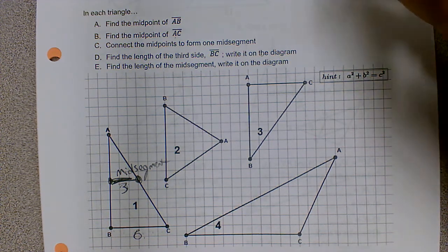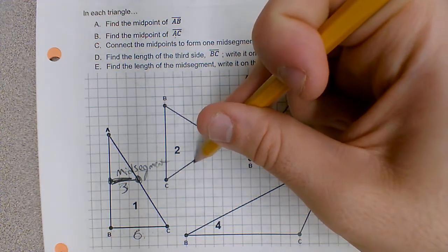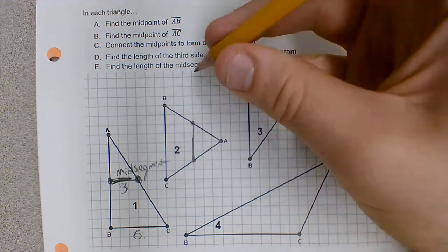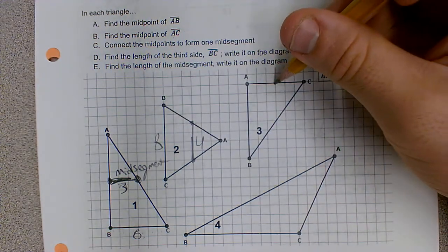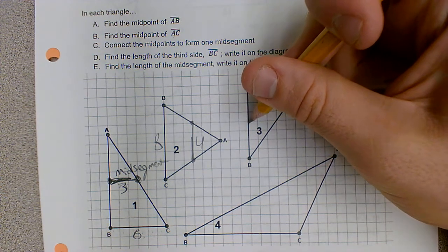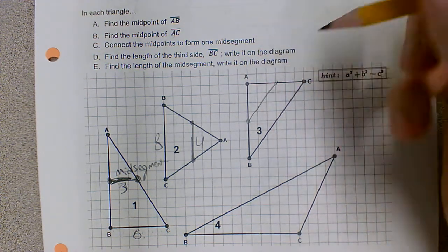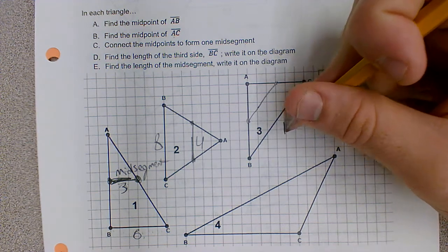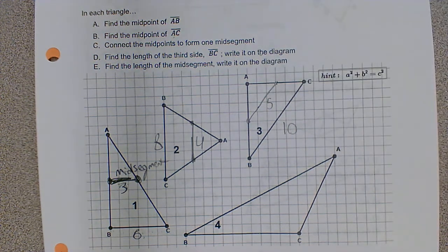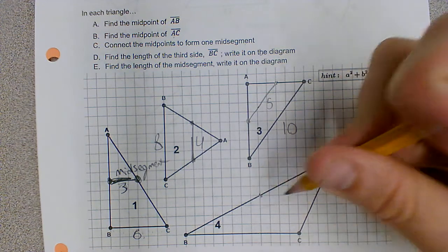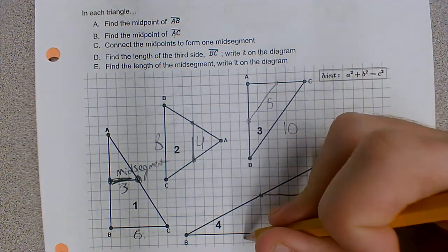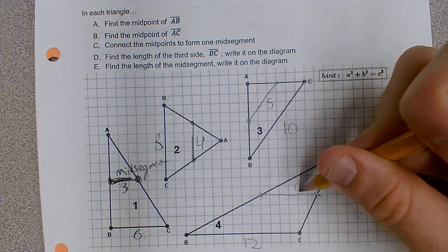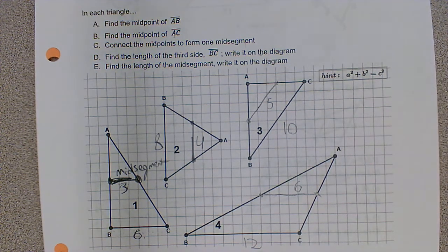Okay, so I'm going to go ahead and connect the rest of these. I have a midpoint right here, a midpoint right here. Connect them. This one's going to be 4. This one's going to be 8. I have a midpoint right here. I have a midpoint right here. I'm going to connect them. This side right here is going to be 10. This side right here is going to be 5. Then I'm going to connect to this point here, that point there, straight line. This bottom length here is going to be 12, and this length up here is going to be 6. You'll notice through all these that the midsegment is always half the length of the third side.